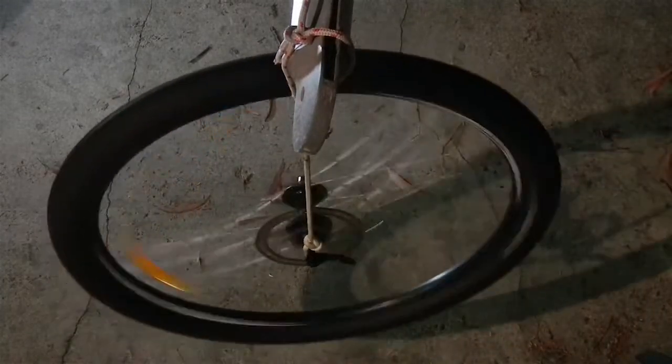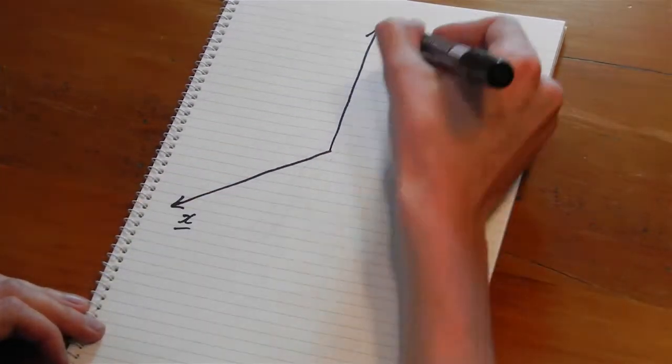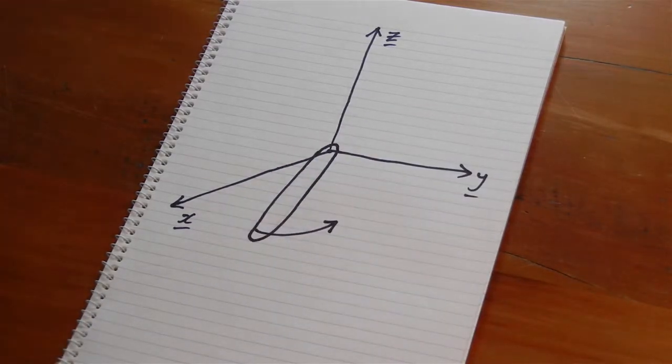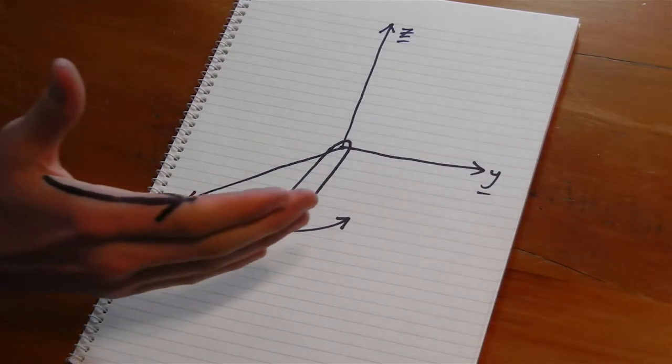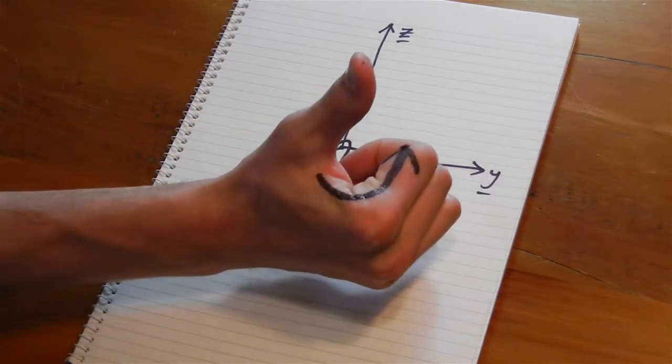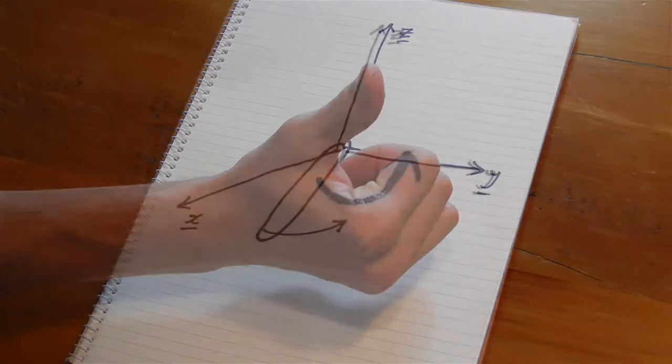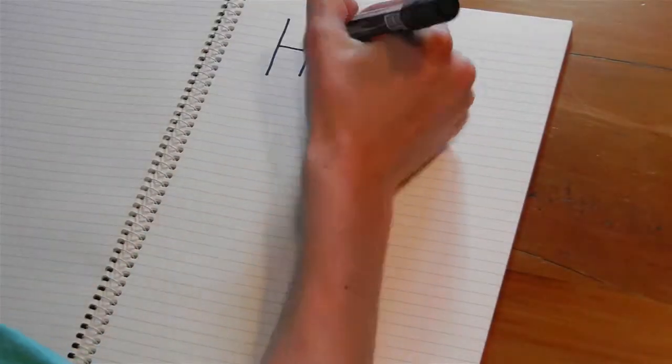This video will provide you with tools to make predictions about the behavior of objects with angular momentum under various loading conditions. A mass rotating about an axis has angular momentum. This angular momentum is in a direction defined by the right-hand rule. If it's rotating from the x direction towards the y direction, the angular momentum is in the positive z direction. This is the case no matter how the set of axes are oriented in space.